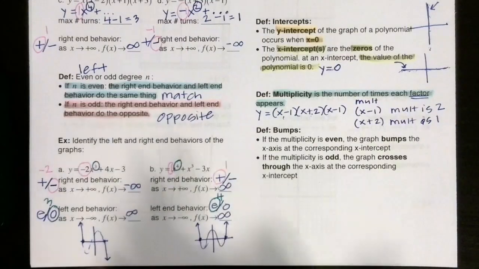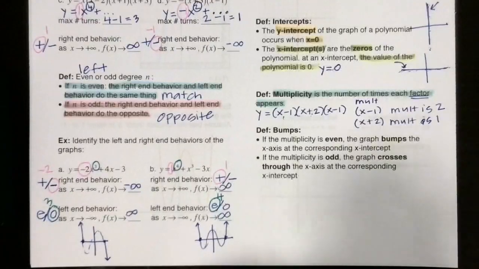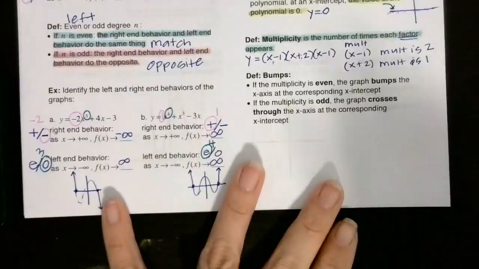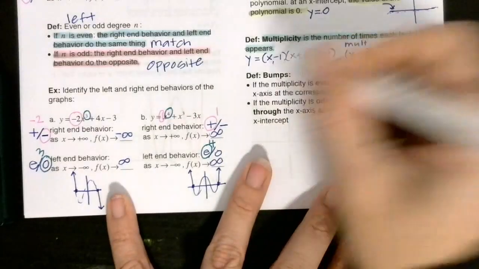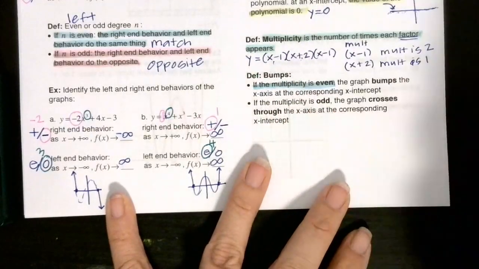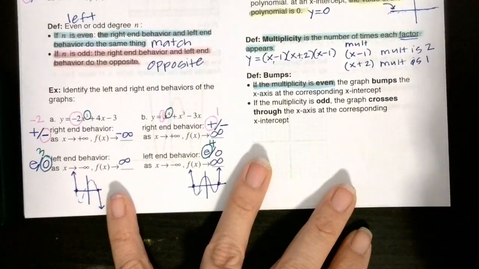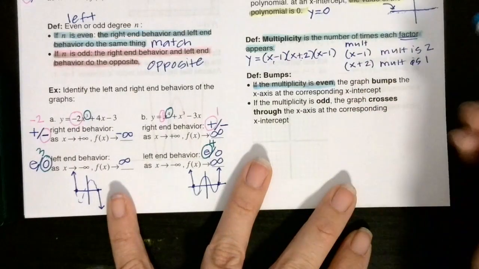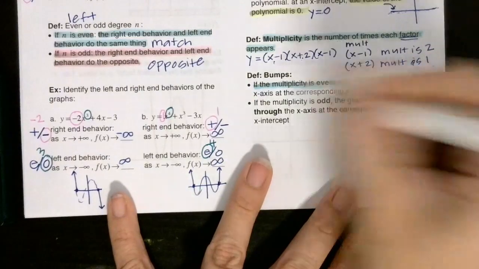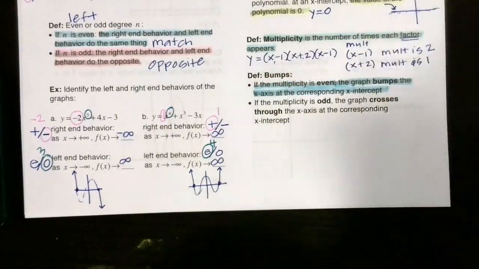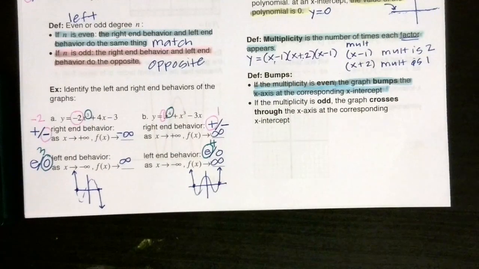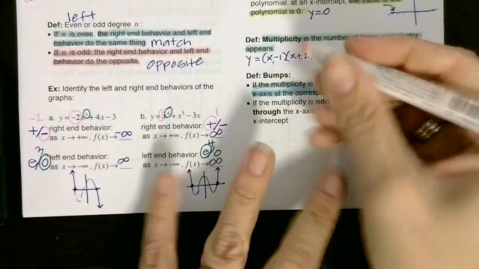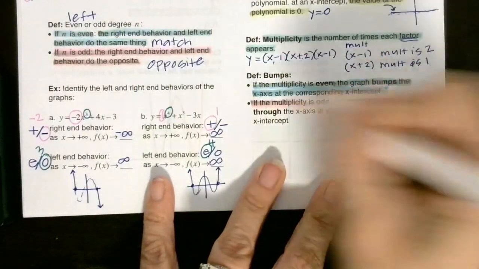Most of the time our multiplicity is 1, but it sometimes ends up being 2. And if it is different, then we have different things that happen. So if the multiplicity, the number of times each factor appears, is even, like this one, then the graph bumps the x-axis there. And if the multiplicity is odd, it's just going to cross through.